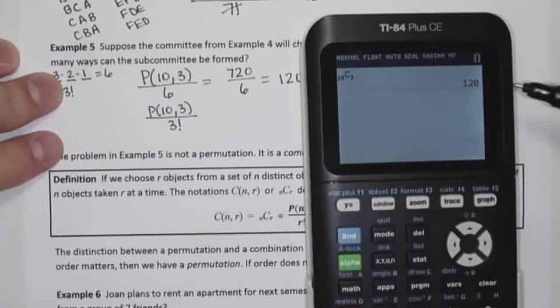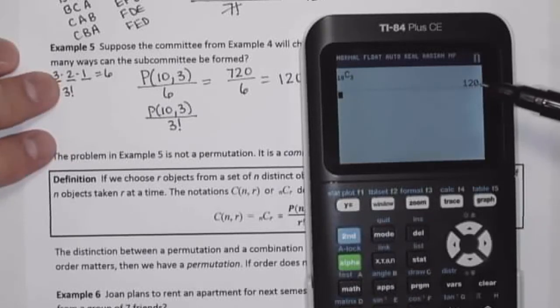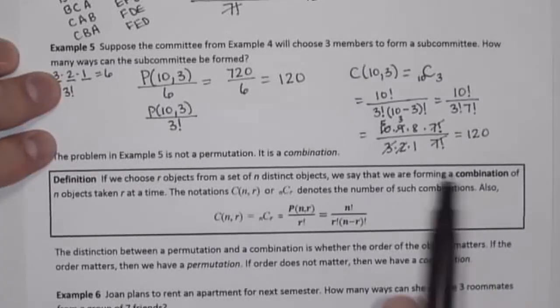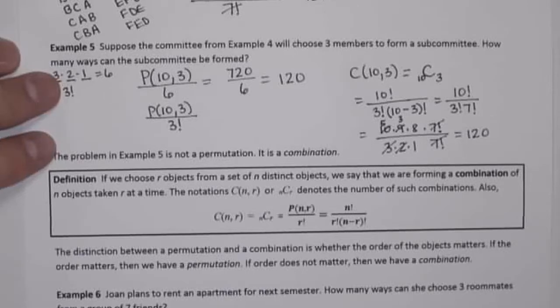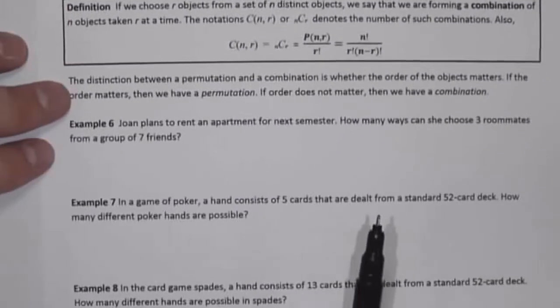If you don't have a TI calculator, you have a different brand of calculator, you may also have this capability, you'll have to check your user's manual. If you don't have a graphing calculator at all that can do this, then you'll have to work it out the way that I've demonstrated here. So let's take a look at example 6.